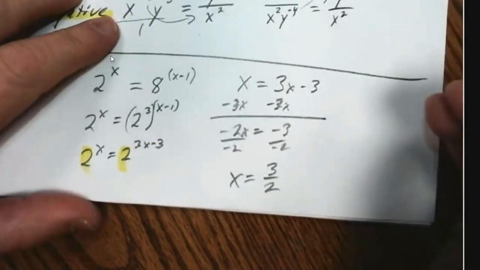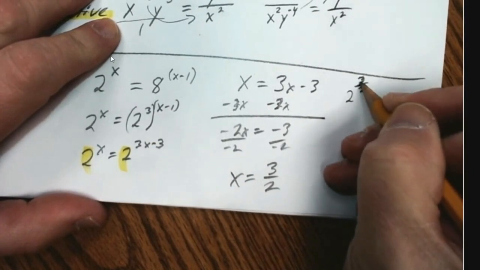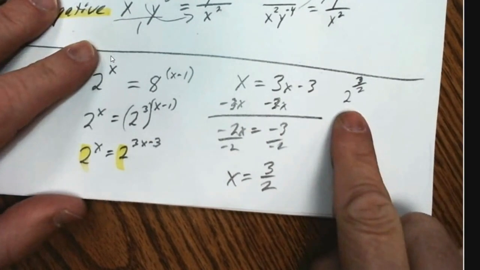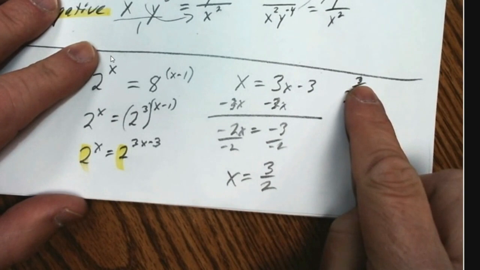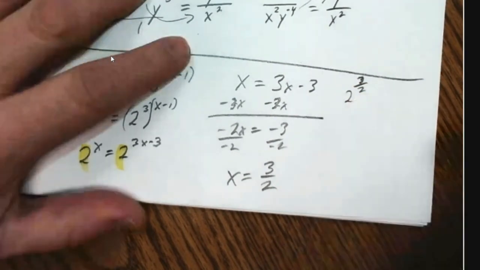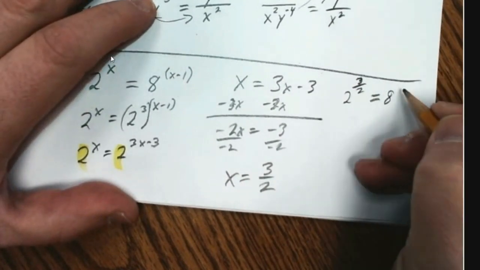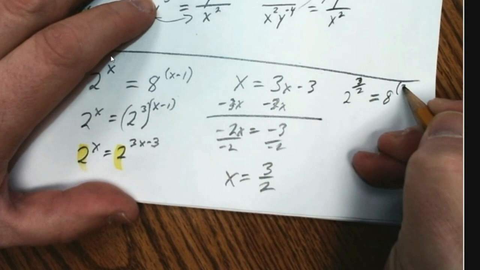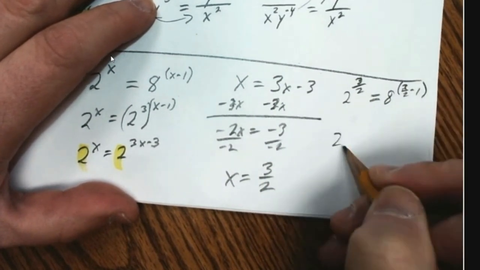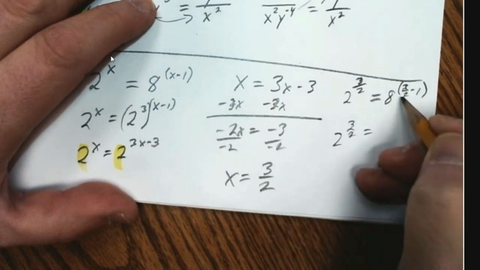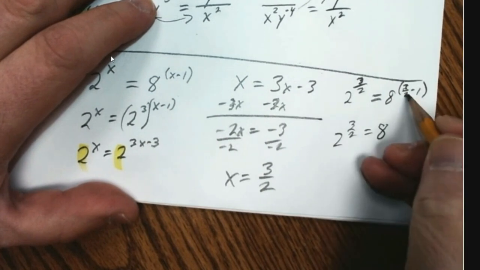We can test that. Let's see. 2 to the 3 halves power, which we know is the cube root of 4, right? 2 squared. But let's just leave it in this fraction form for now, which would be 8 to the 3 halves minus 1. 3 halves minus 1 is just 1 half.